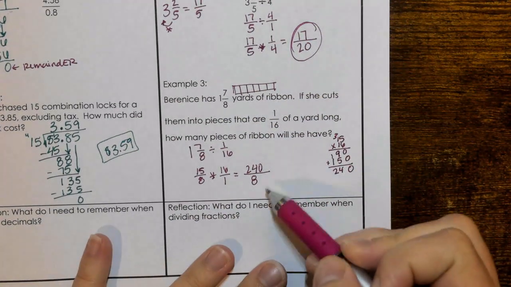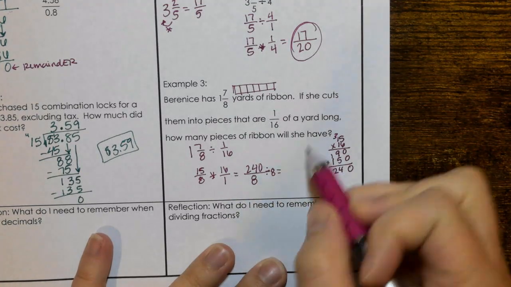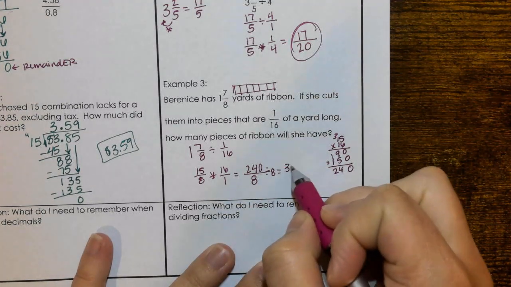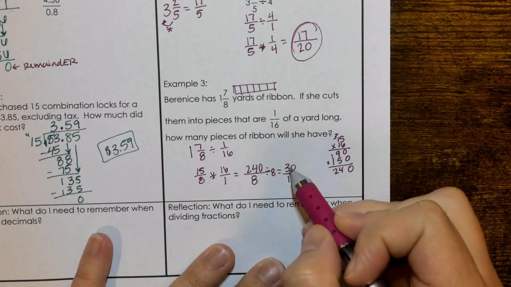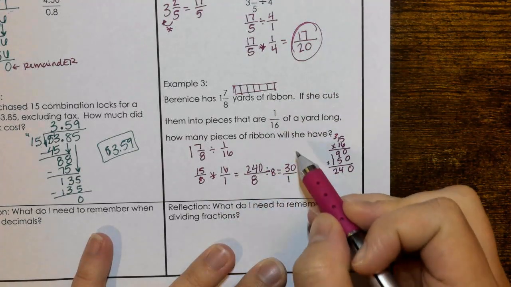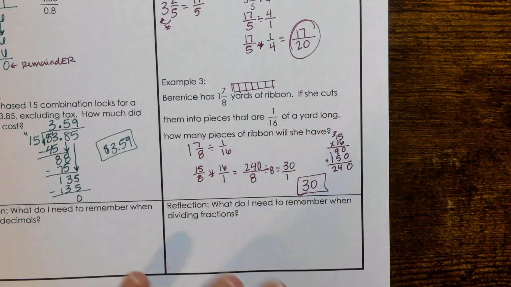What can I divide both of these numbers by? I can divide them both by 8. 240 divided by 8 is 30, and 8 divided by 8 is 1. 30 over 1, or 30 divided by 1, equals 30. So she can make 30 pieces of ribbon from her one long piece of ribbon.